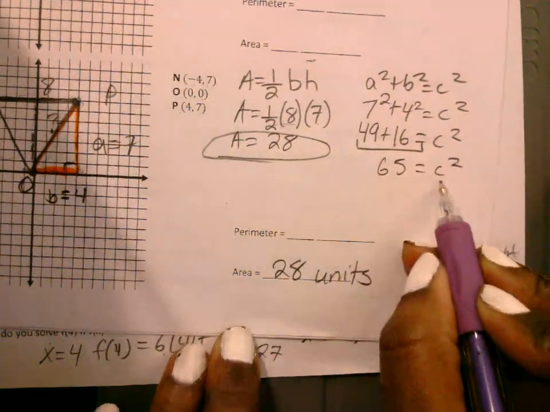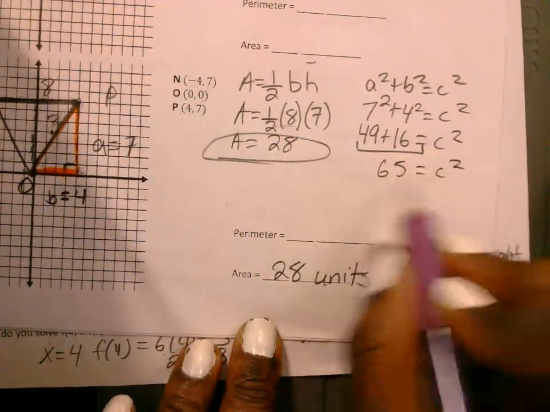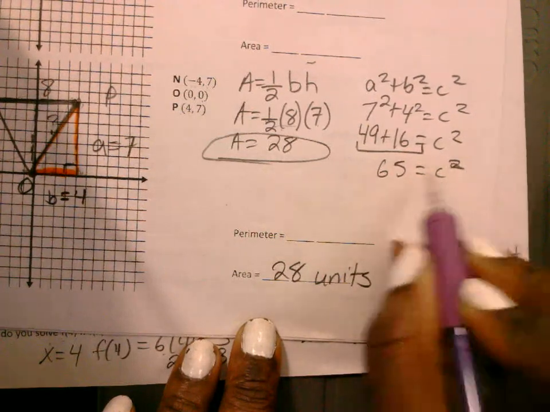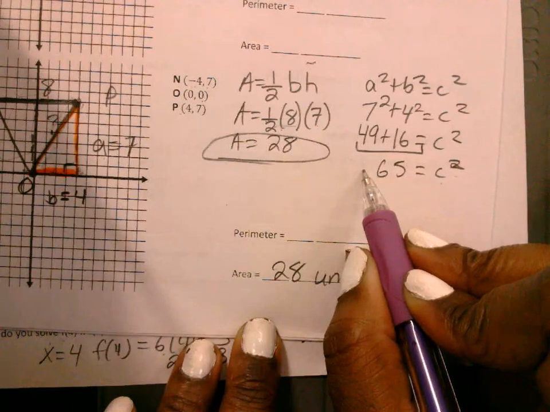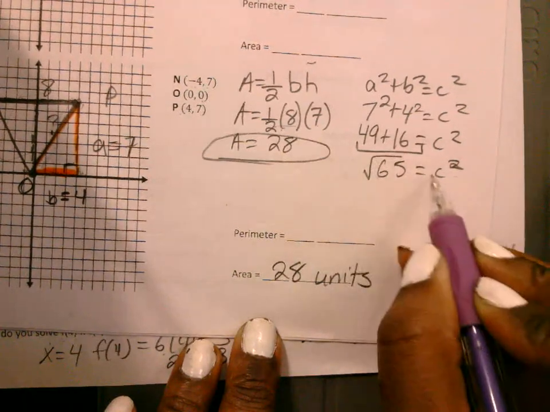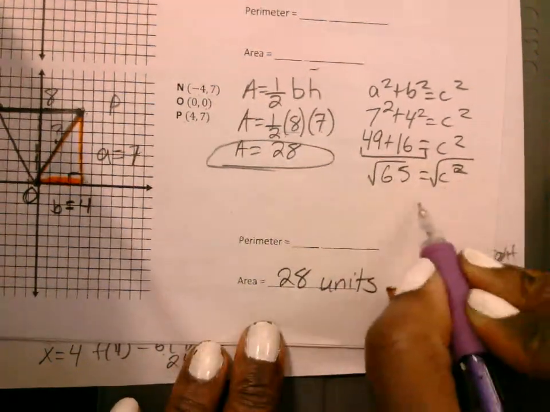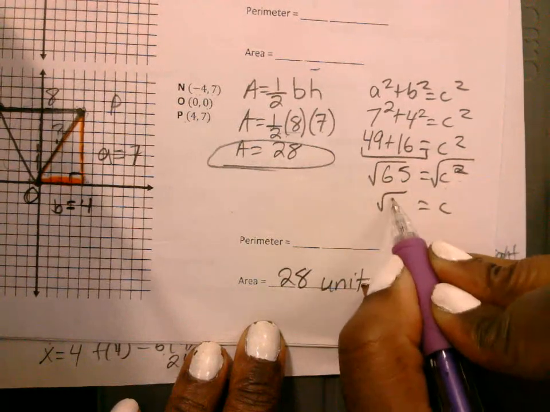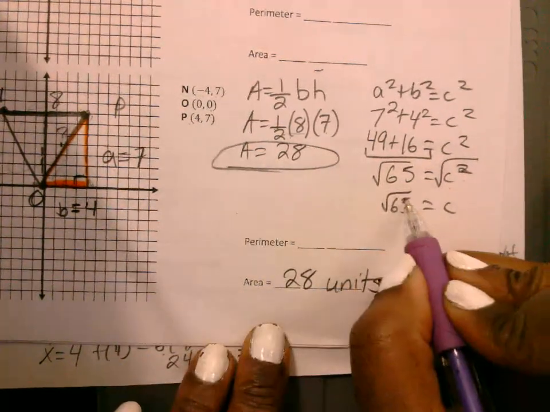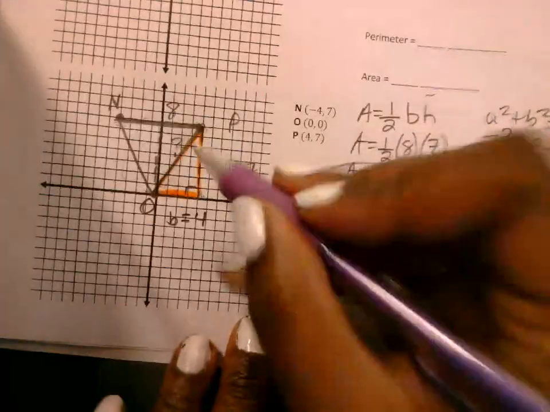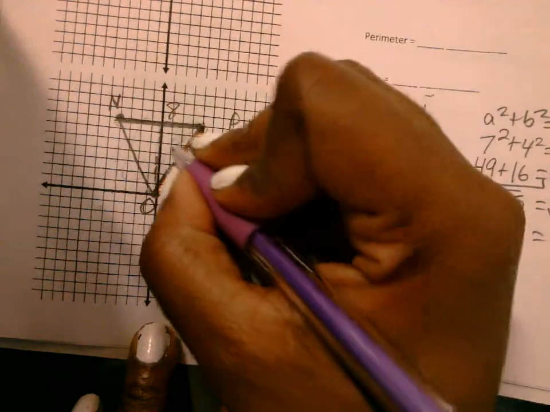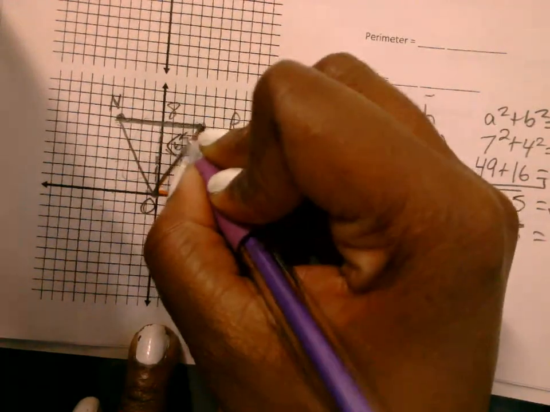So in order to get C by itself, what do we have to do to both sides to get rid of the squared? Square root. Very good. So this is going to be C is equal to the square root of 65. Or I can find the decimal, but I'll find the decimal at the end. So this side right here is the square root of 65. You got it now?